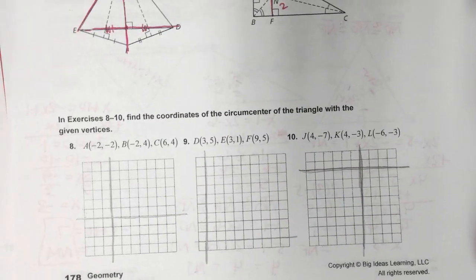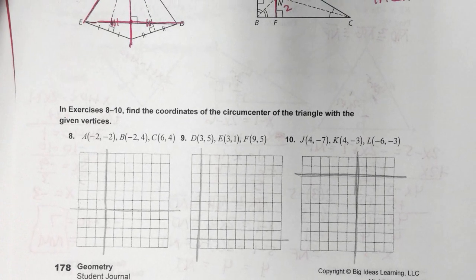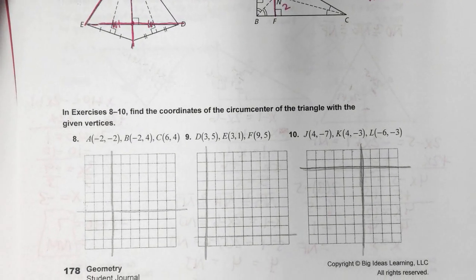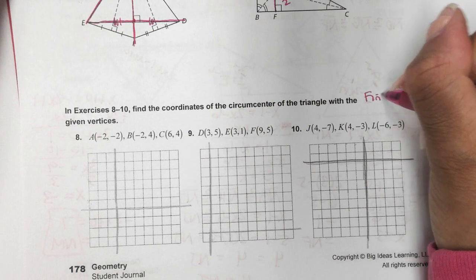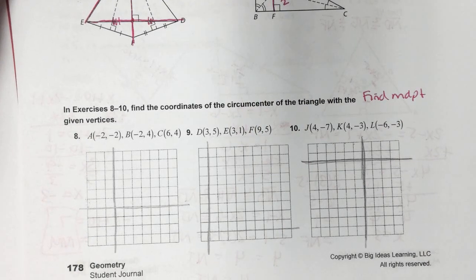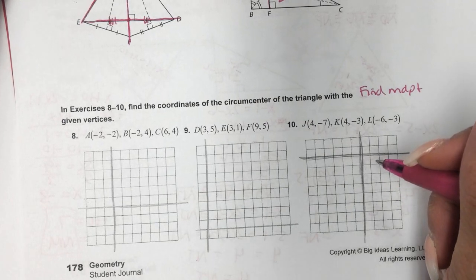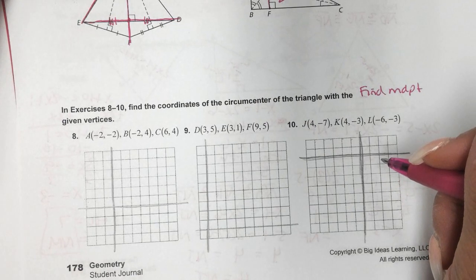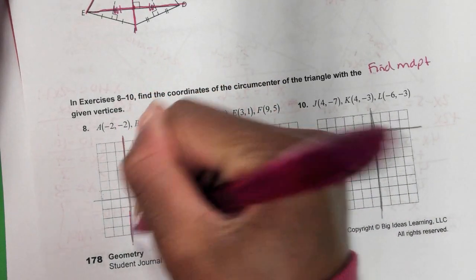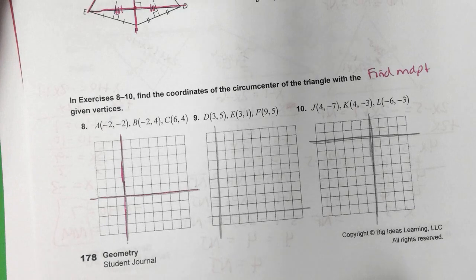Okay, moving on to our next three examples, 8, 9, and 10. It says find the coordinates of the circumcenter of the triangle with the given vertices. So this one has a couple of steps to it, and this is where you're going to need to find the midpoint. You're going to need to find the midpoint in between all of these coordinates in order to find the circumcenter of the triangle. Okay? So first thing you need to do is graph all of your points. So I have these drawn ahead of time because they might not be drawn to scale if you just drew them any kind of way.